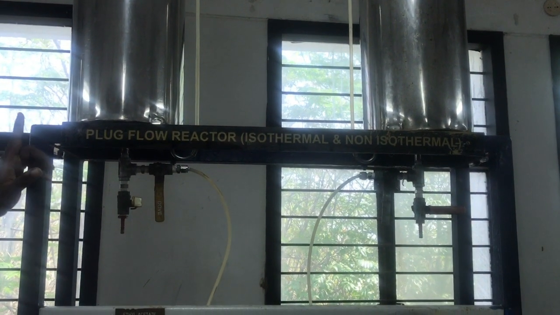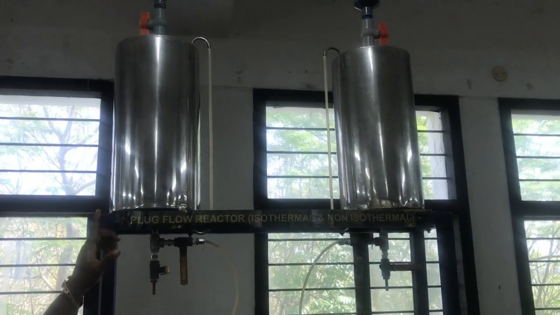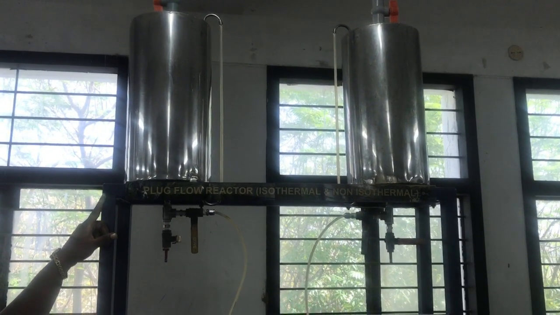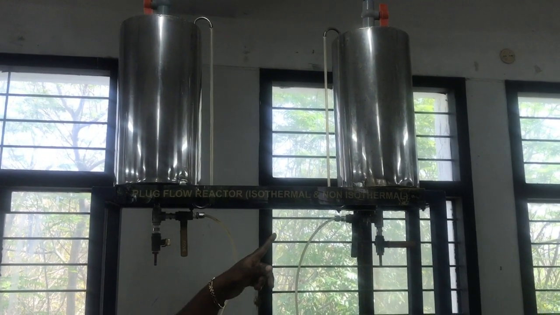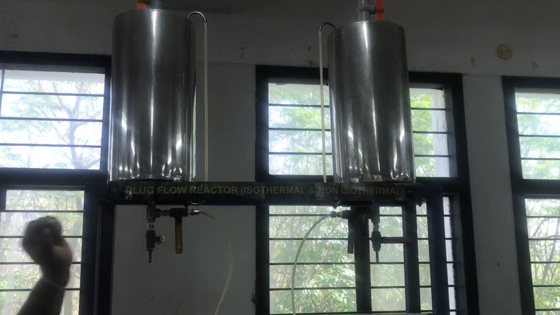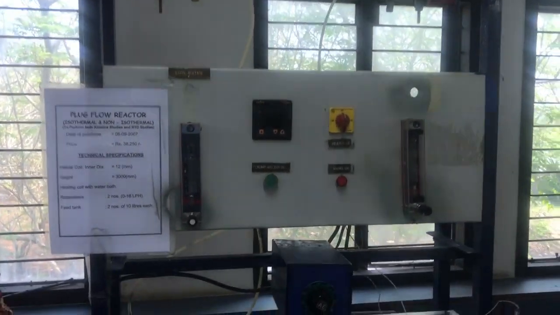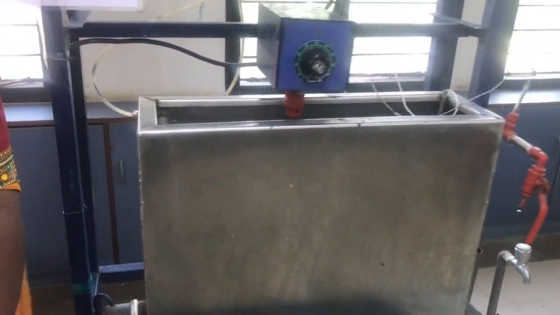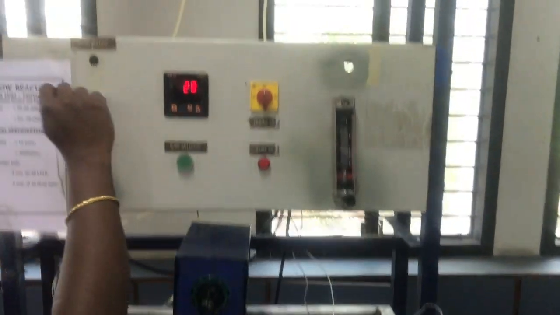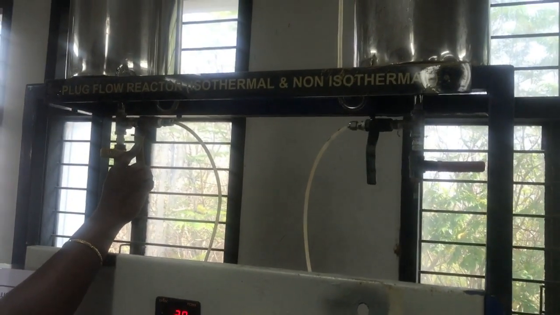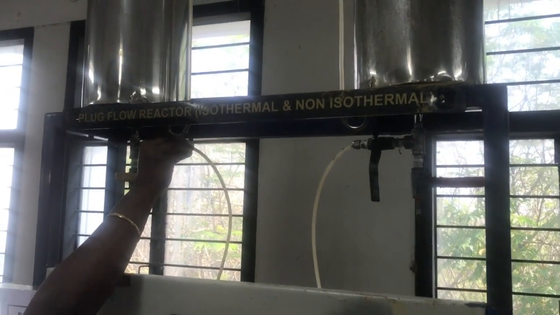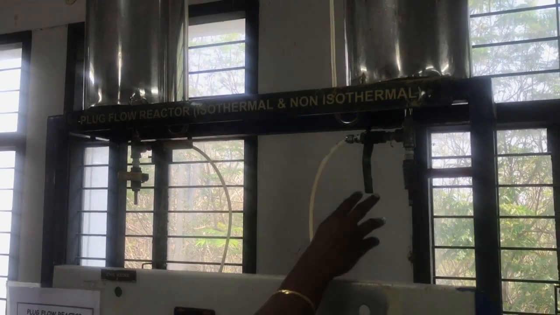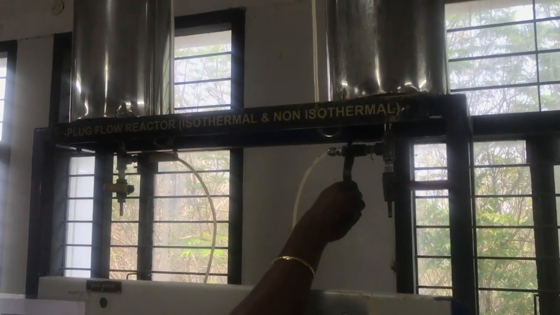This is an overhead tank with a 20-liter capacity. The first overhead tank is filled with ethyl acetate and the other one is filled with NaOH solution, that is sodium hydroxide. Now the reactor is switched on. Then the ethyl acetate overhead tank was opened with the valve provided. Likewise, the NaOH solution was opened simultaneously.